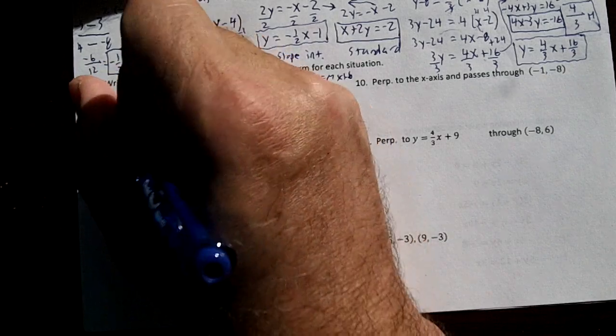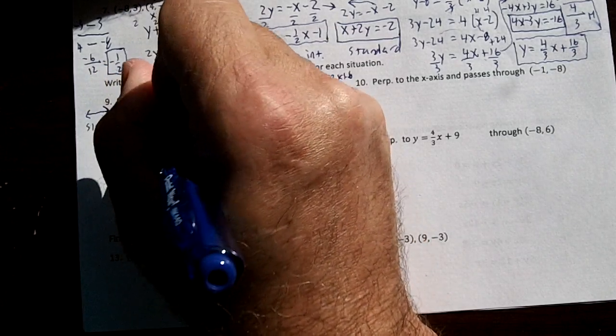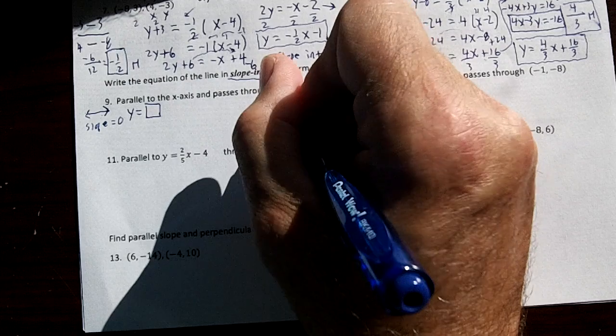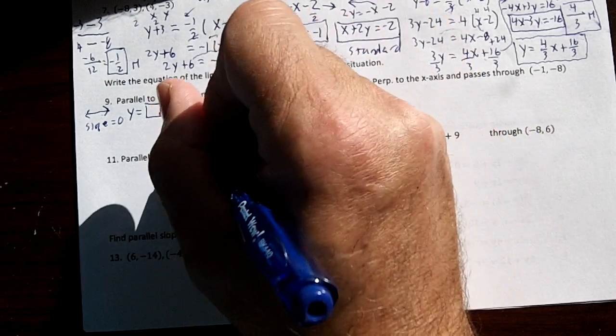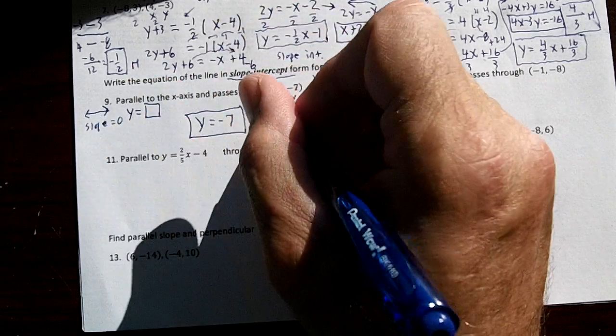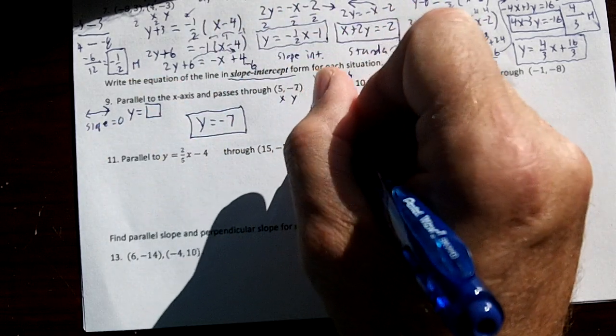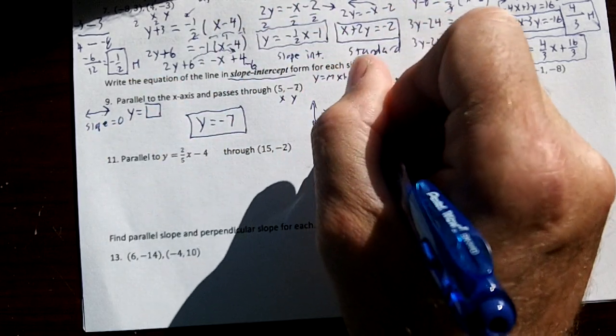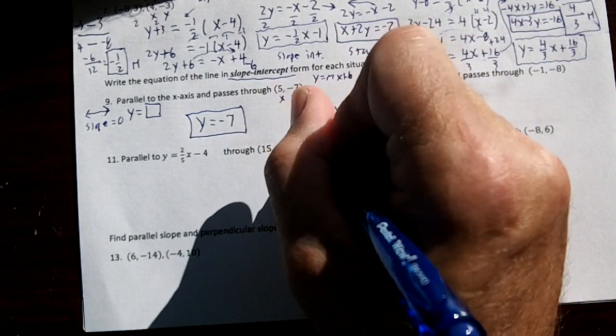Also, if it's flat like this, the equation is going to be y equal a number. What's my y right here? My y is -7, so the answer is going to be y equal -7. If the line is vertical, which is not in this case, the answer is going to be x equals something. And this would have no slope, wouldn't it?